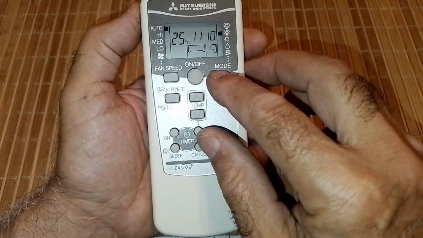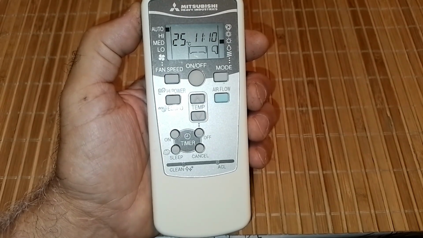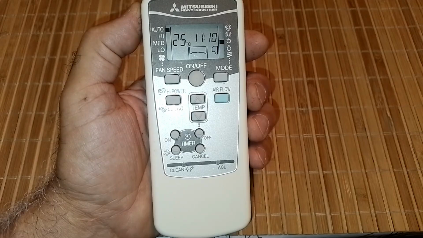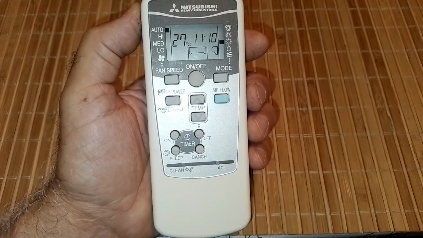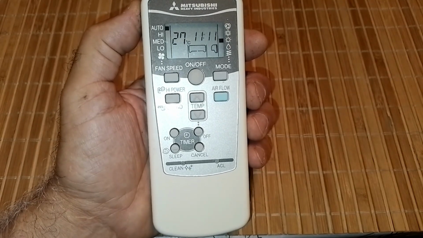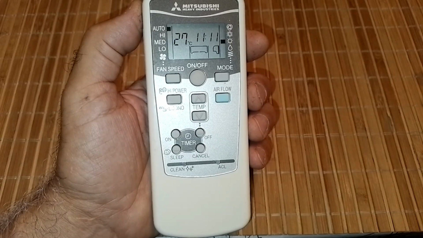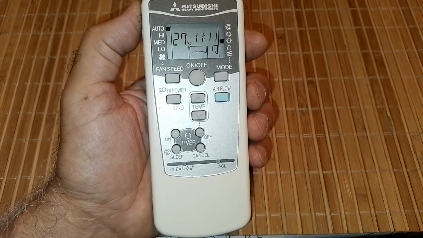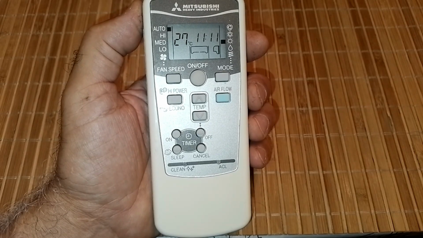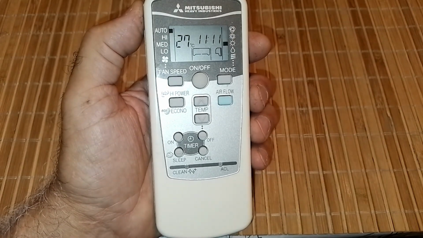When we press the mode button again, we switch to heating mode. In heating mode, we set the temperature above 26 degrees Celsius. In order for our air conditioner to work efficiently in heating mode, it is recommended to set the fan speed to auto speed mode. In this case, the fan speed of the air conditioner will be selected by the microprocessor. For this reason, the evaporator will only be covered with snow when it approaches 0 degrees Celsius.